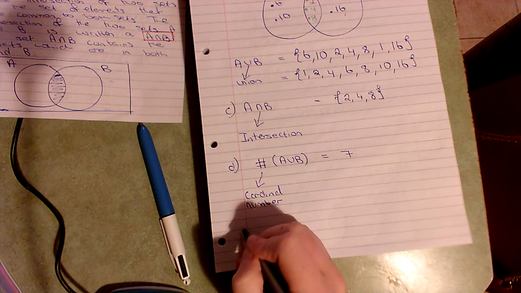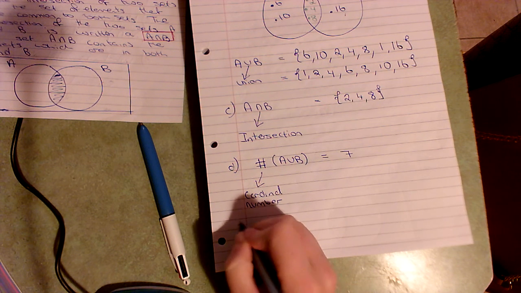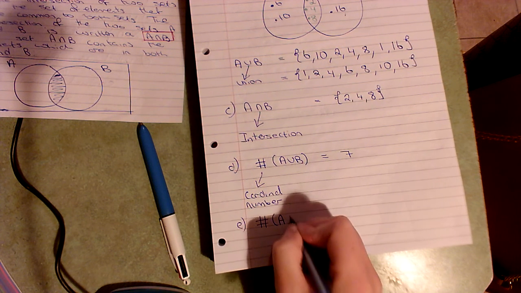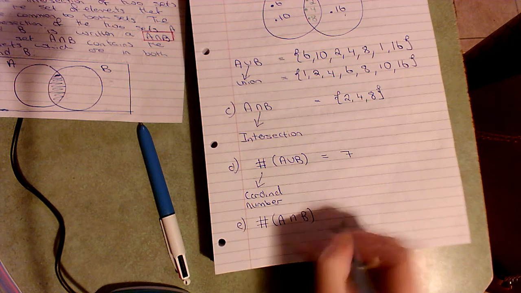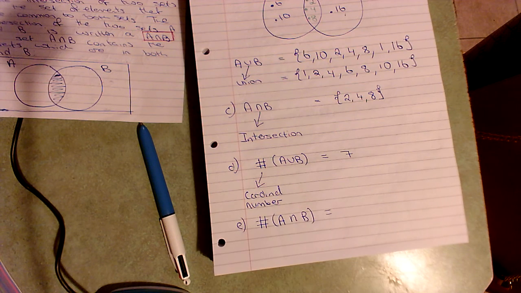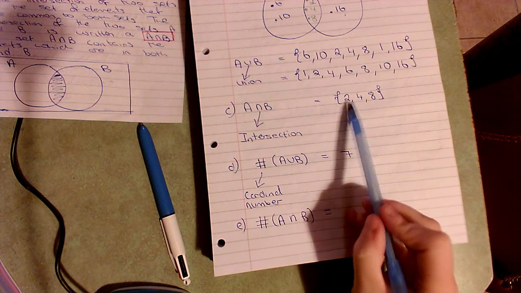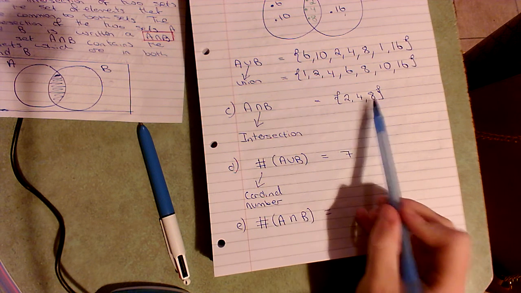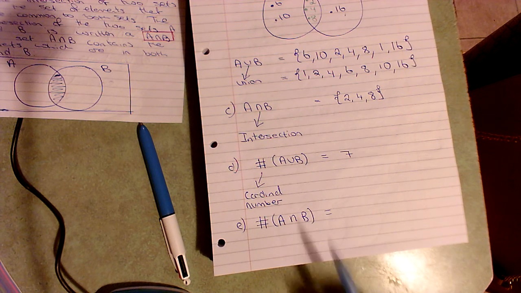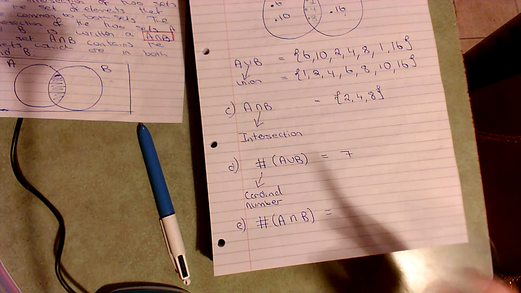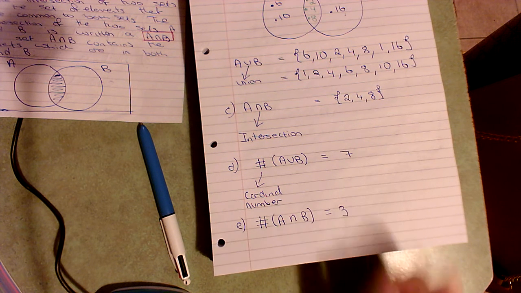Then part E asks me the cardinal number of A intersection B. My intersection is the middle part. So here I look back and I have the answer: A intersection B is equal to 2, 4 and 8. So my cardinal number of A intersection B is 1, 2, 3, and that's my final answer.